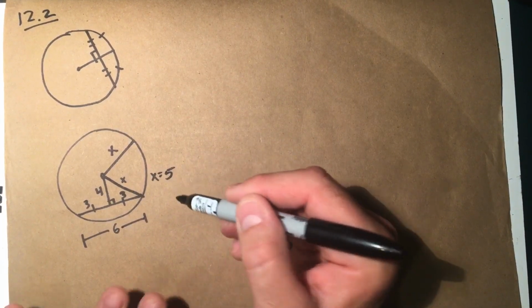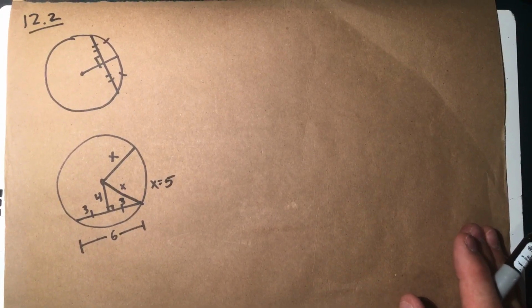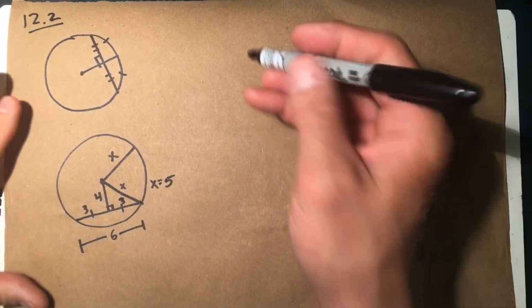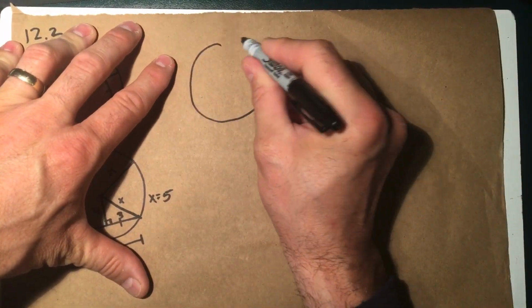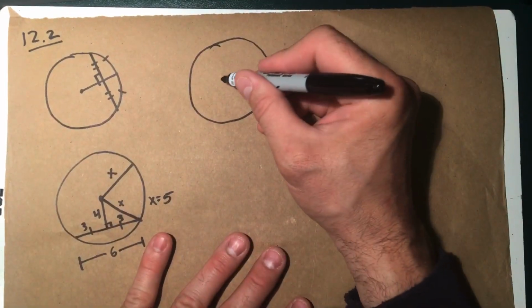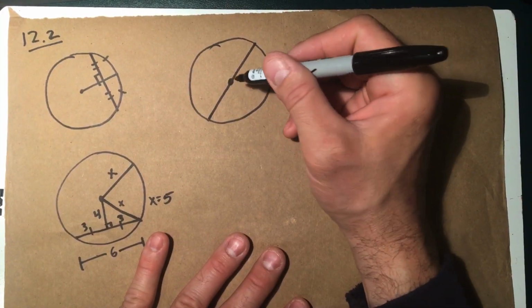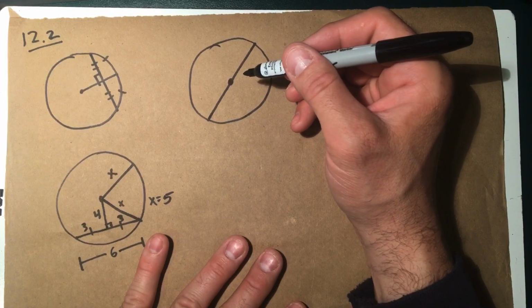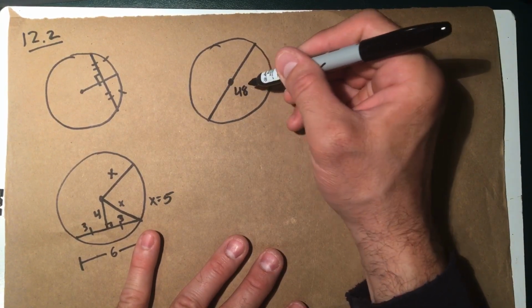So this is pretty cool, this idea of how to take something and apply my knowledge to it. Let's say you've got something a little bit different. You've got this big radius right here, and this radius is 48.